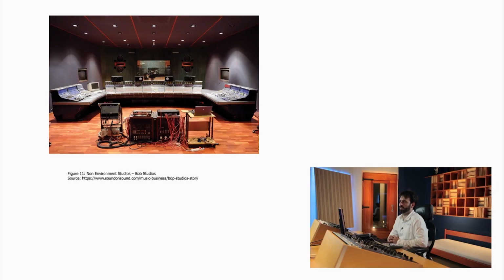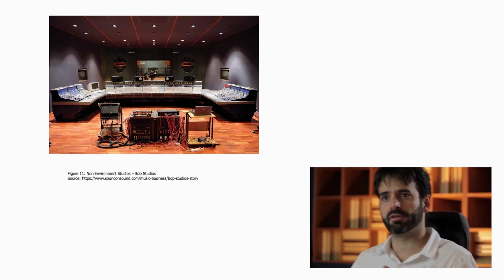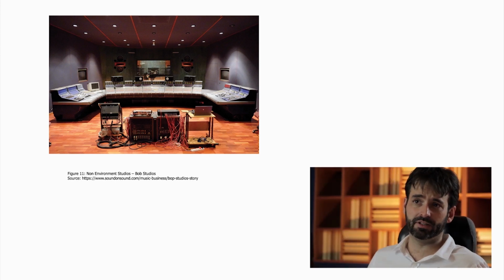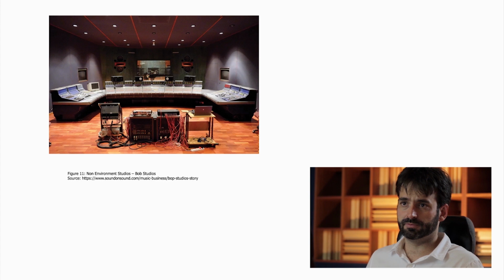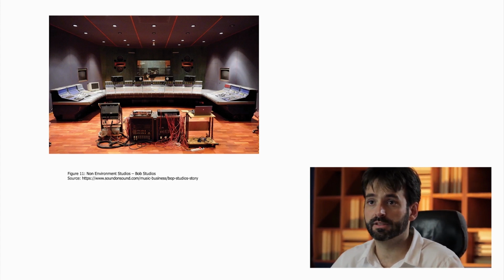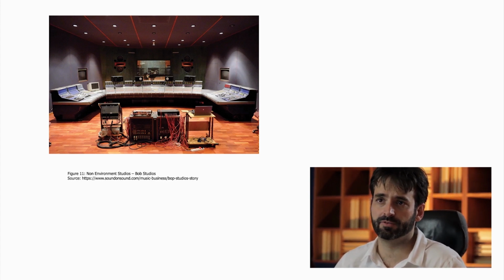Only the front wall of the control room was reflective, which provided a very low reverberation time to the environment and made the characteristics of the room interfere very little in the monitor audio. This design is called the non-environment room.